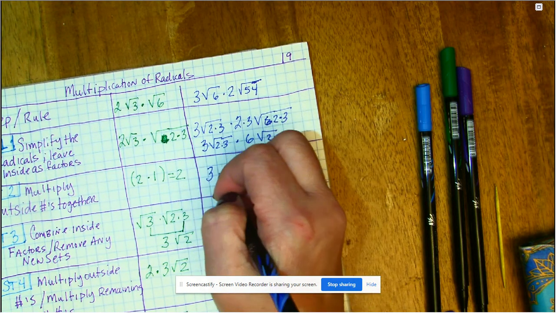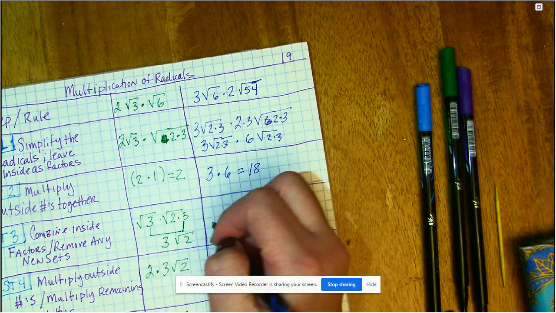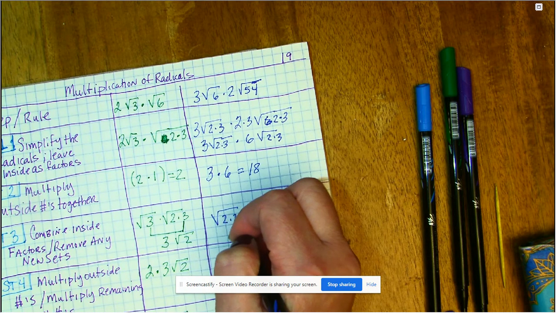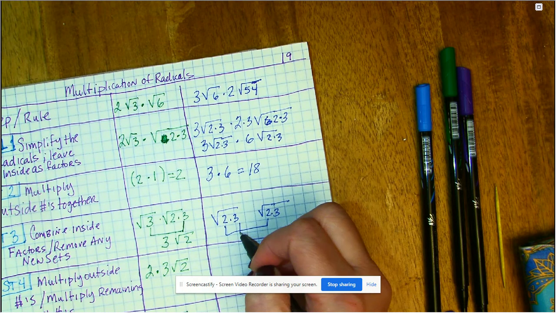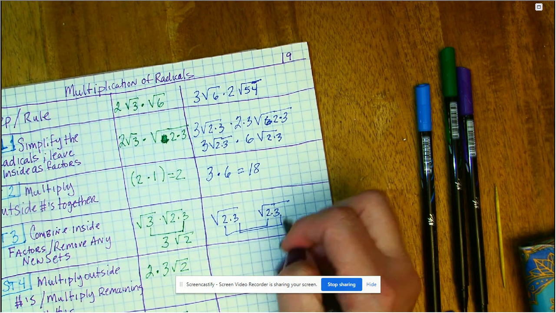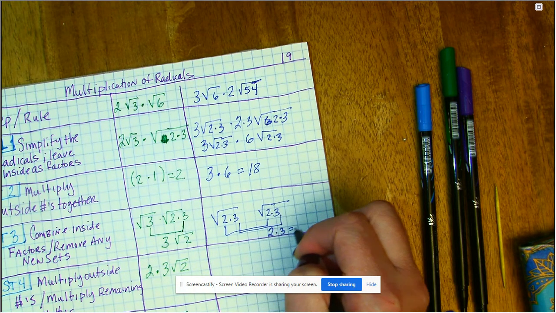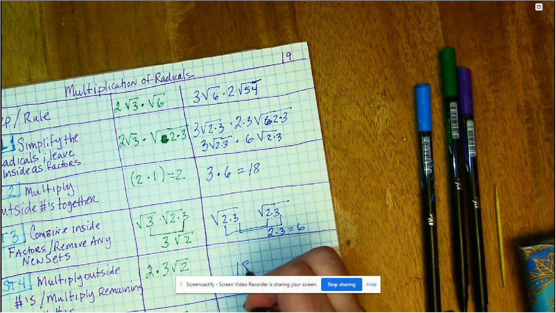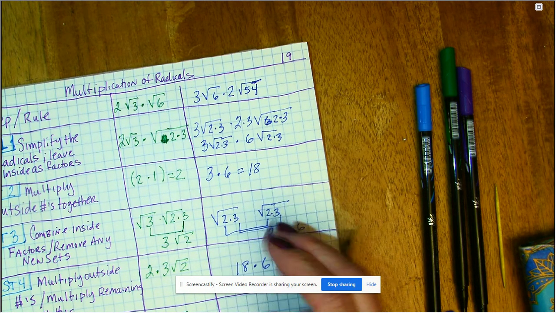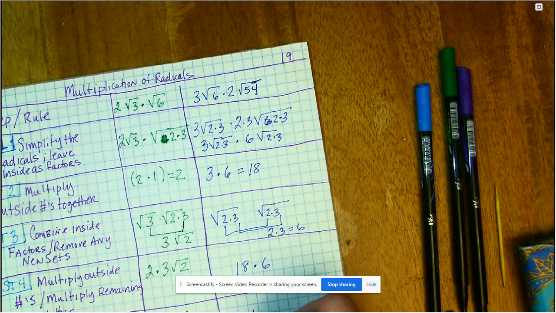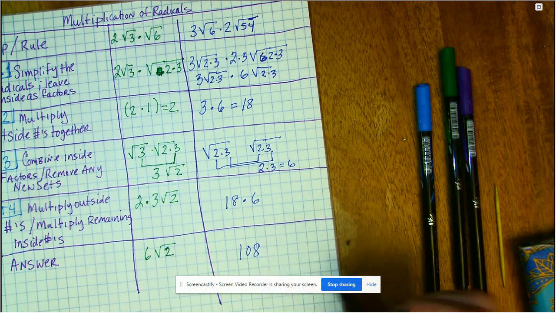So outside numbers 3 times 6 is going to give me 18. Inside numbers, I have a 2 times a 3 and a 2 times a 3. So the 2's are going to match and the 3's are going to match. So they will go ahead and come out. So 2 times 3 is going to give me 6. And I'm left with 18 times 6. I don't have anything left inside because these made sets, clearing out the inside of the radical. So my answer, 18 times 6, 108.